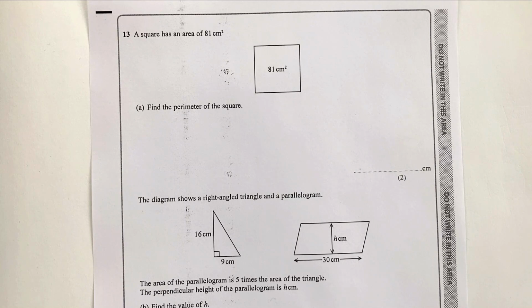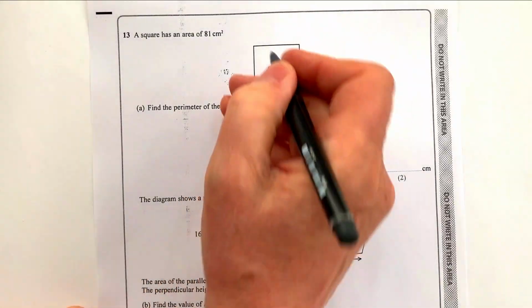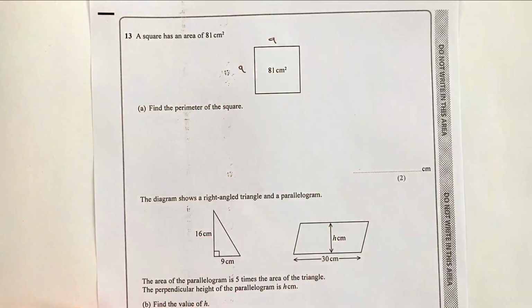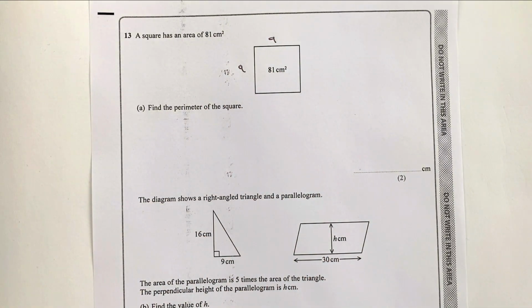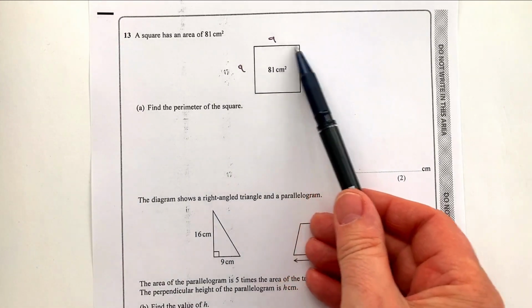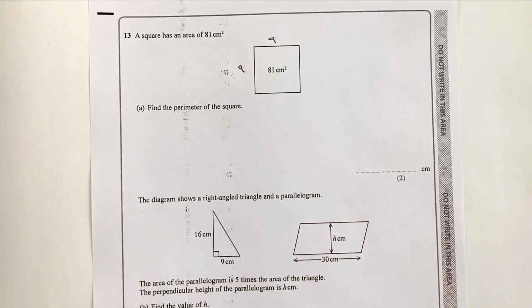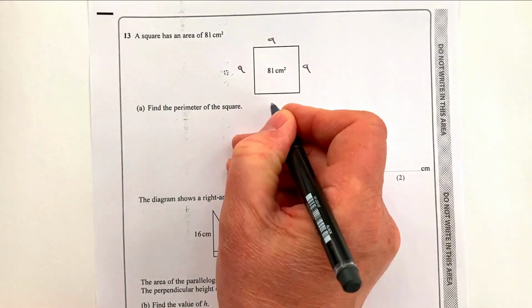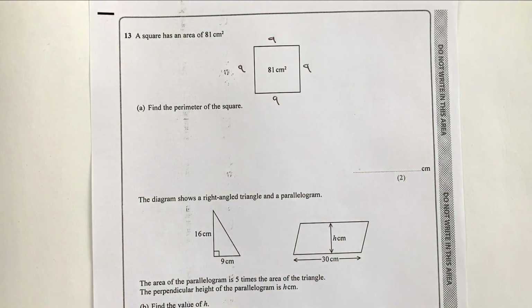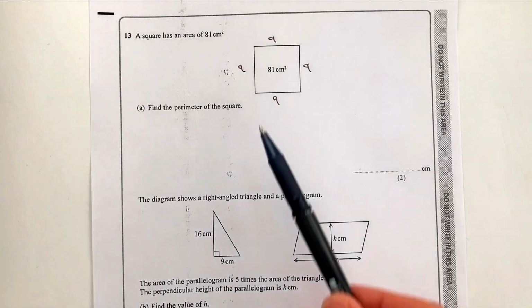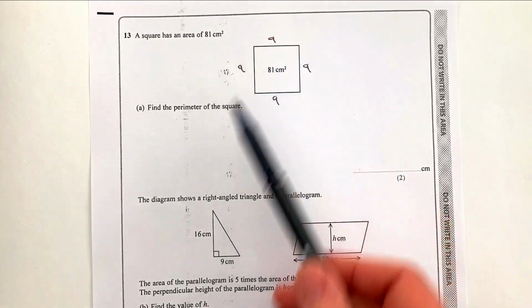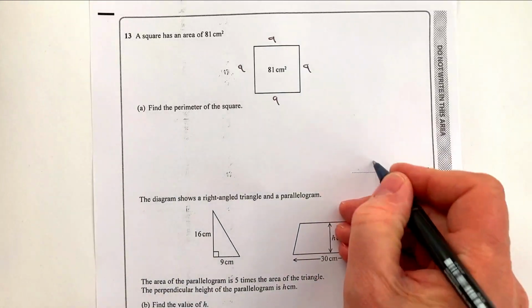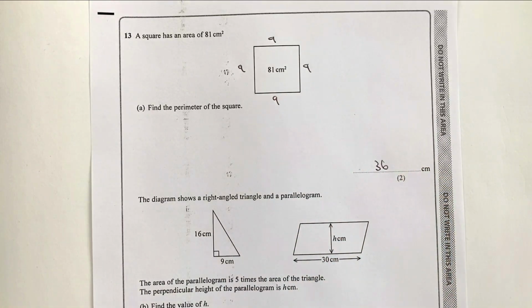Okay, so let's have a look at multiplying two numbers together to get 81, of which both numbers are exactly the same. Well, those two numbers are going to be 9, because 9 times 9 is 81, and also it is a square, so therefore it must be that this length is the same as this length, which is also incidentally the same as that length and that length. So if we want to work out the perimeter, it's going to be 9 plus 9 plus 9 plus 9, and that's going to give us 36 centimeters as the perimeter.